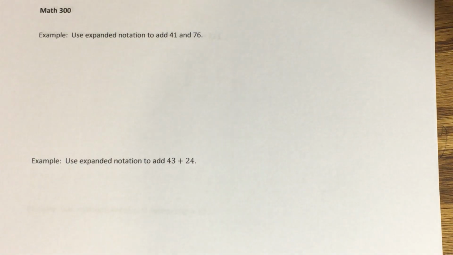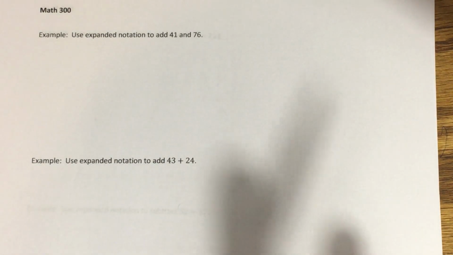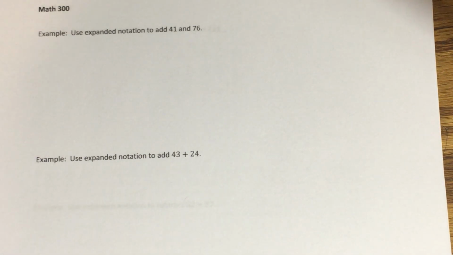We're going to do addition and subtraction using the expanded form of these numbers. So I would like to add 41 plus 76. Now I know you know how to do this by hand, no problem, but the idea here is to show why the technique that we use for addition works the way that it does.